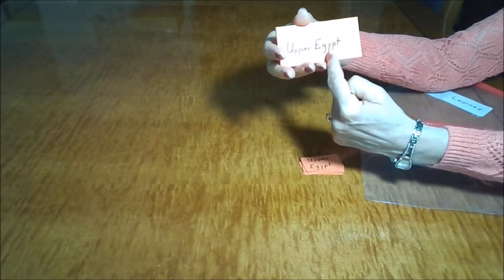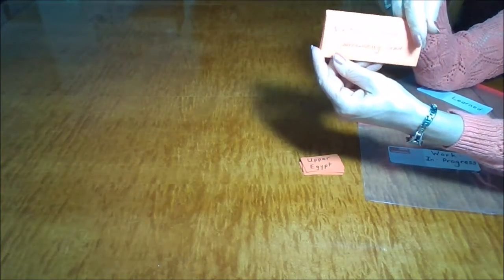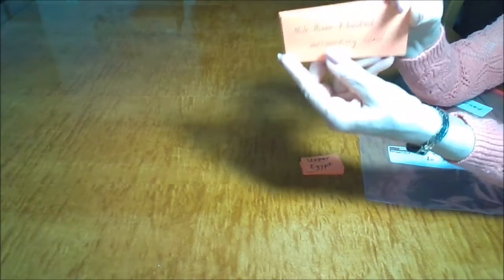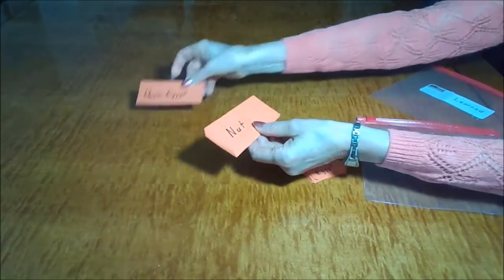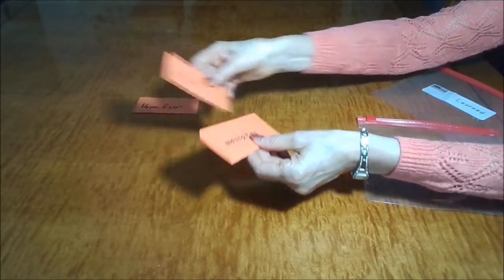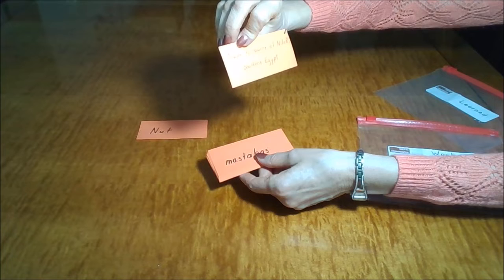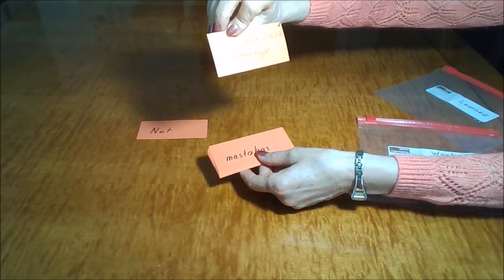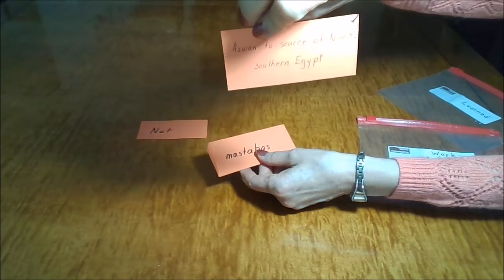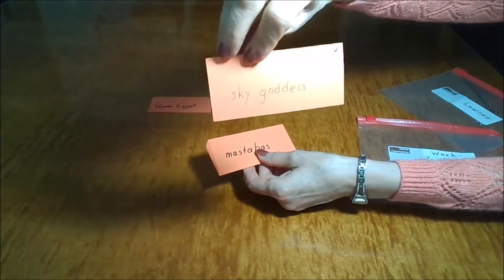That would be usable. The smaller the card, of course, the less you can put on the back. So you have to be more specific about what you say for your definition of these words. All right, so the words are put out at random after they're studied. Upper Egypt, as one to source of Nile River, southern Egypt is what I have on this one. That is the sky goddess.